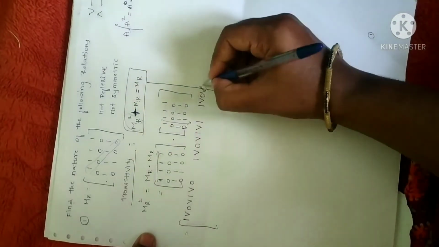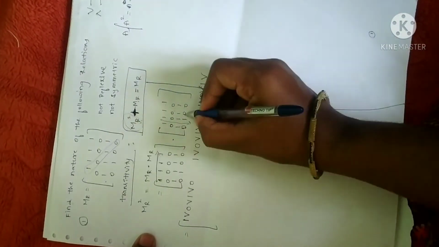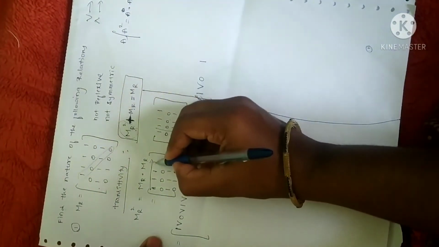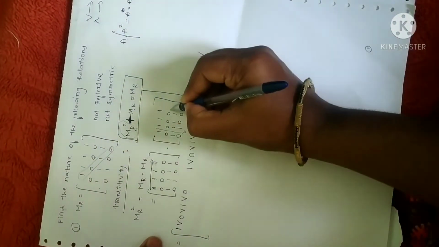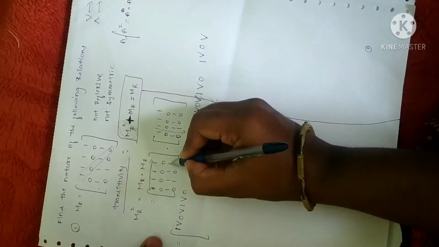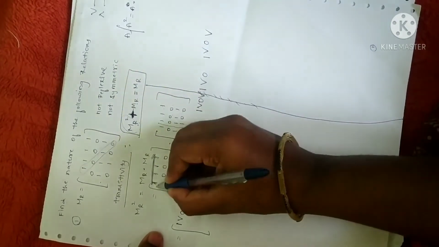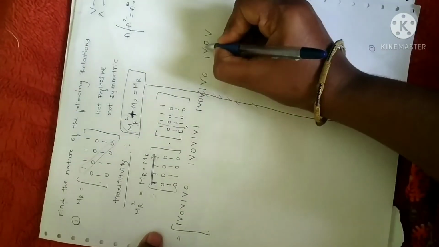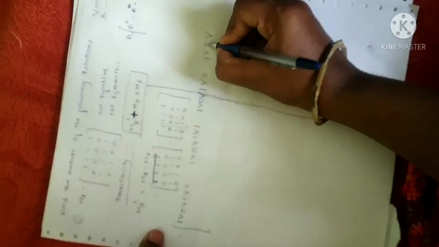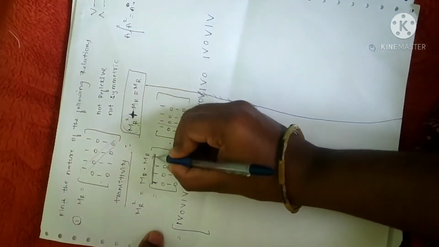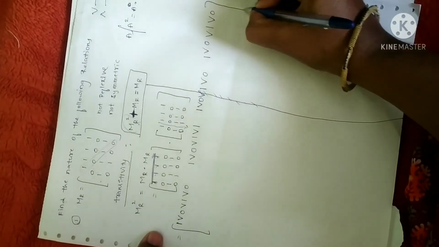Join. 1 meet 1, 1. Join. 1 meet 0, 0. Next, the fourth column, first row with last column. 1 meet 1, 1. Join. 1 meet 0 is 0. Join. 1 meet 1 is 1. Join. 1 meet 0 is 0.